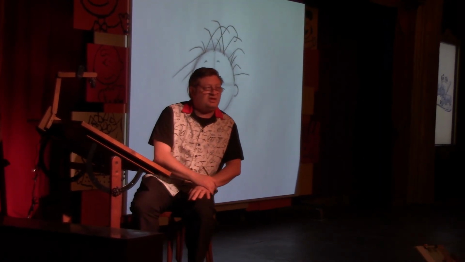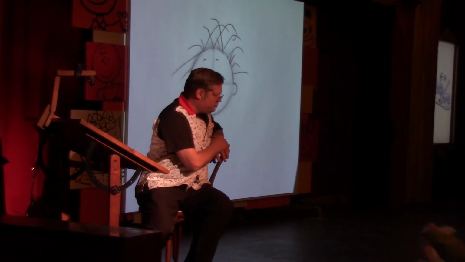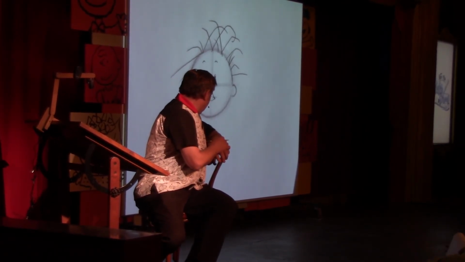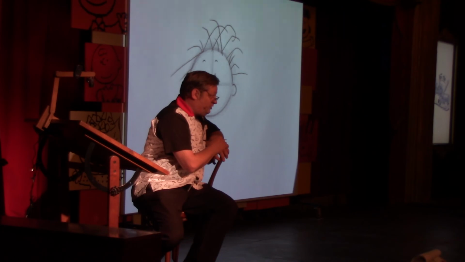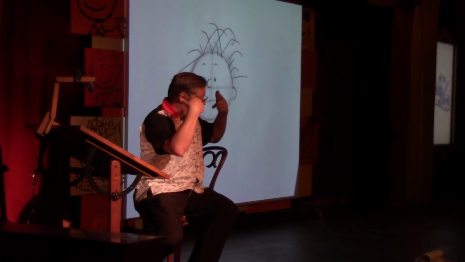Design your own messy hairstyle. Pretend you're combing your hair with a balloon. Alright, and now for the messy part. We're going to draw the dirt. These are just lines on his face.